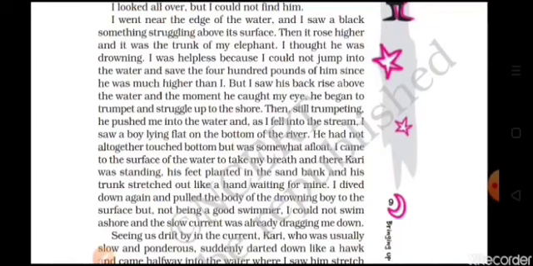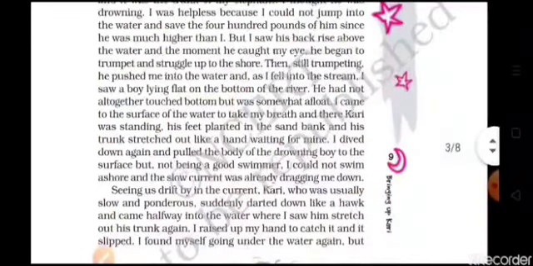Then, still trumpeting, he pushed me into the water, and as I fell into the stream, I saw a boy lying flat on the bottom of the river. He had not altogether touched bottom, but was somewhat afloat.